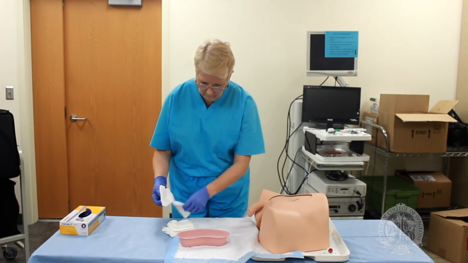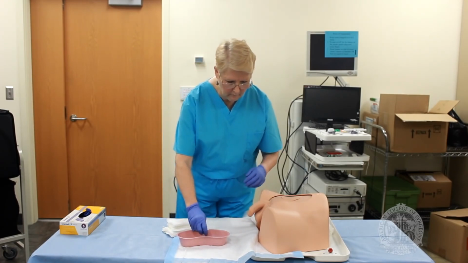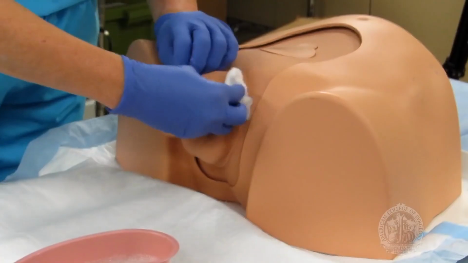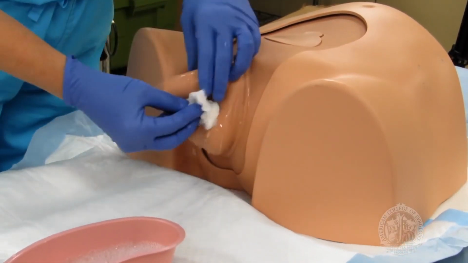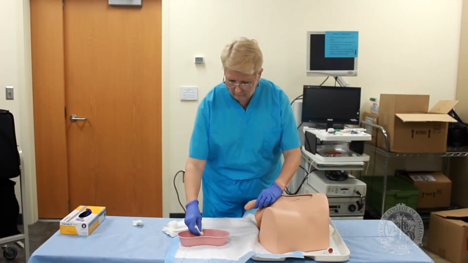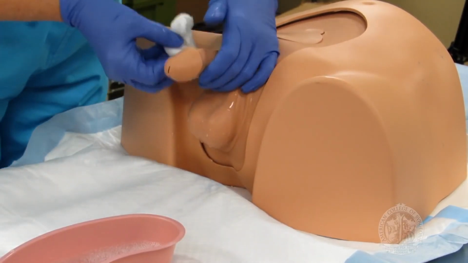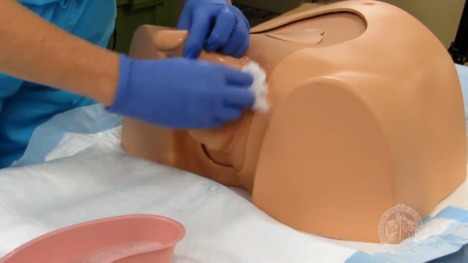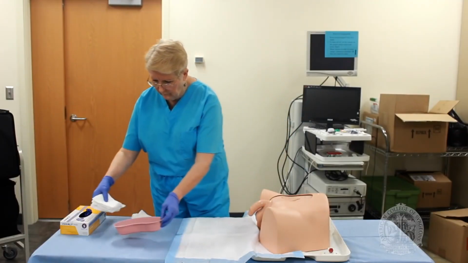Sanitize your hands and put on non-sterile gloves. This first part is not sterile. Cleanse the penis with towelettes or with soap and water, making sure to retract the foreskin if present. Note to self, if you do this at the end of the procedure, you must return the foreskin to normal position in order to avoid iatrogenic paraphimosis, which is a urologic emergency.